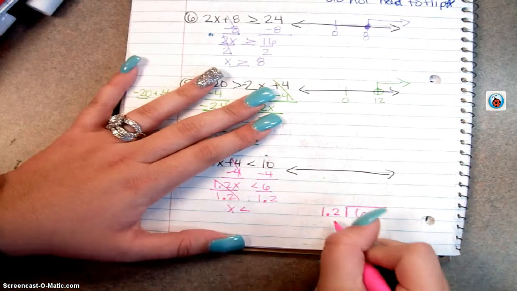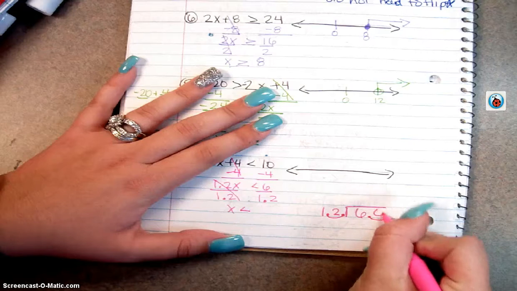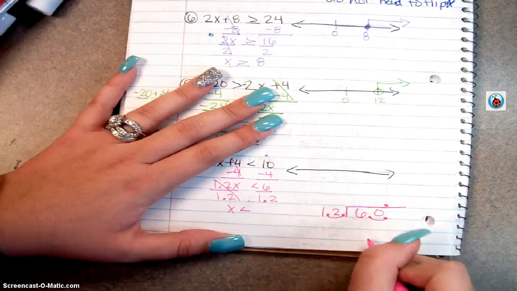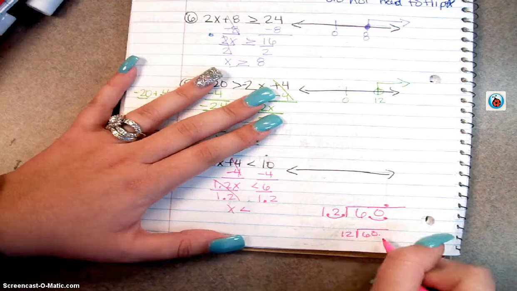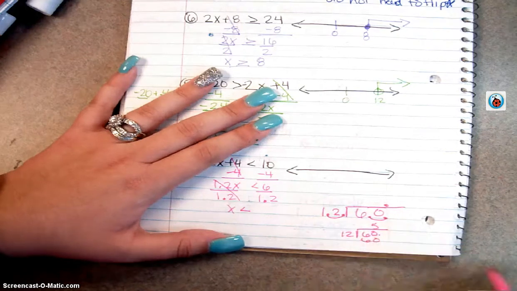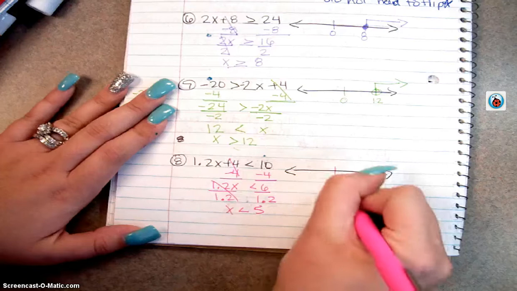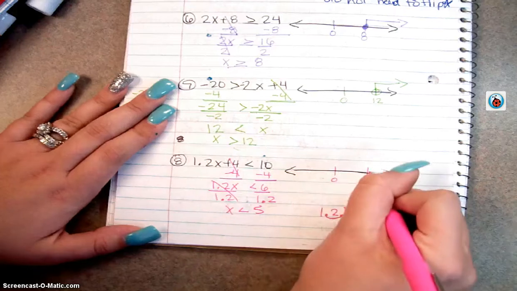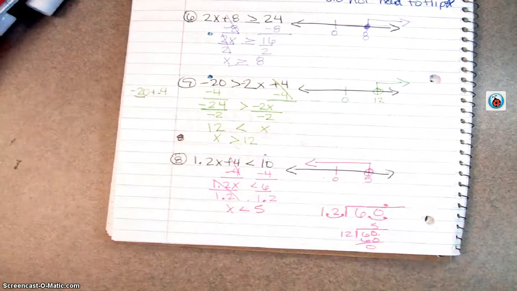Remember, when we divide by decimals, we move the decimal point over once, but whatever we do outside, we've got to do to the inside. So now I have 60 divided by 12, and I know that that's 5. Okay? So x is less than 5. I'm going to label my 0, label my 5, draw an open circle, and shade to the left.